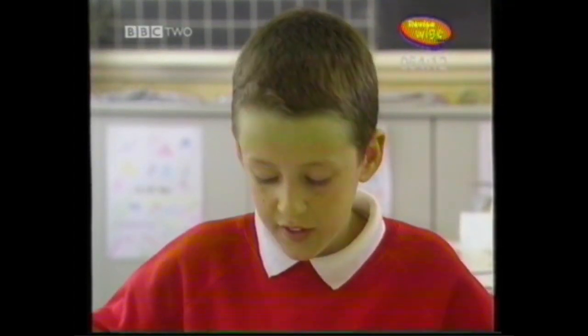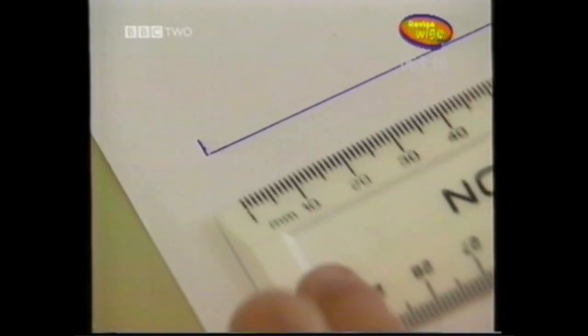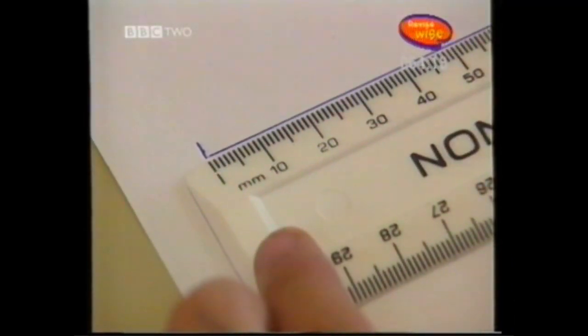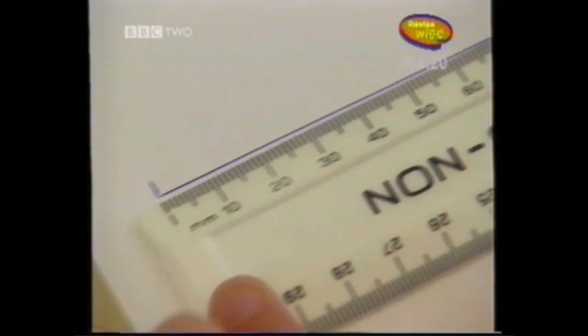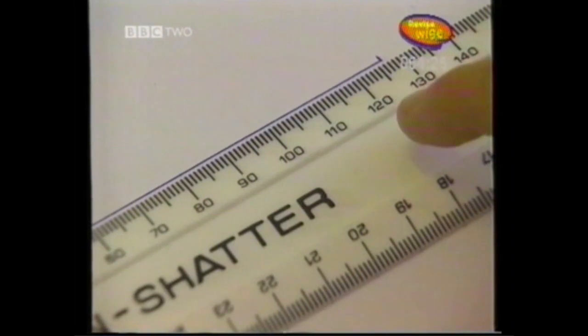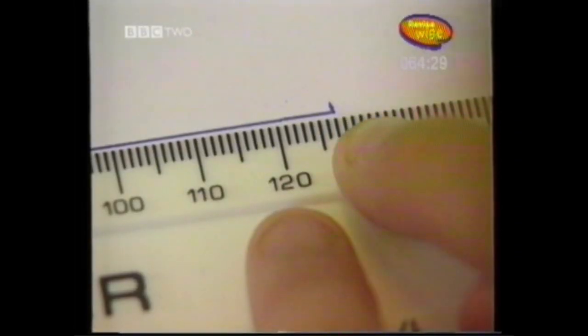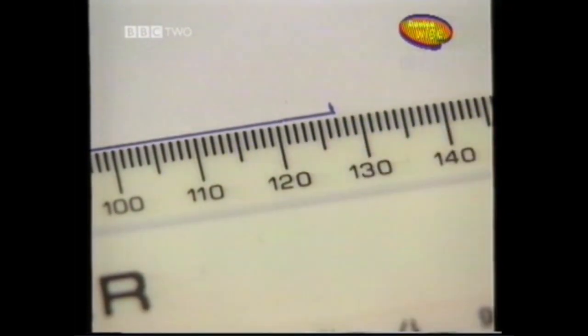I got a ruler and turned it over to the millimetre side. Then I placed it up against the line exactly and measured along. It was 120, then I counted the millimetres on from it to the end of the line. And there were 7 of them, so altogether it was 127 millimetres long.